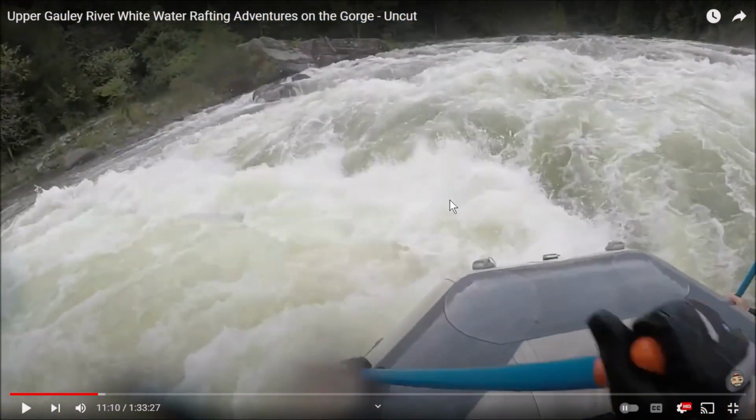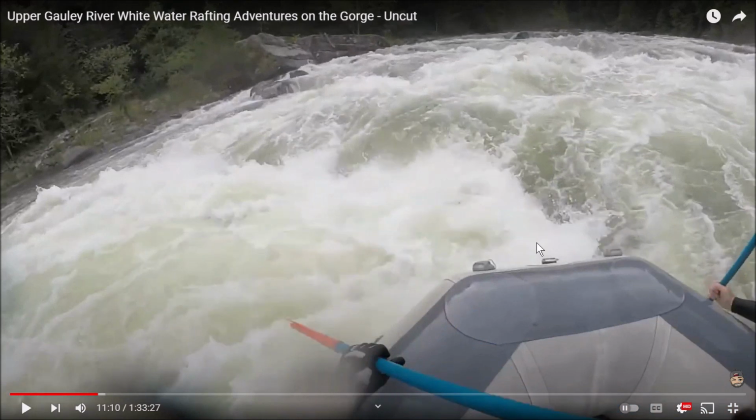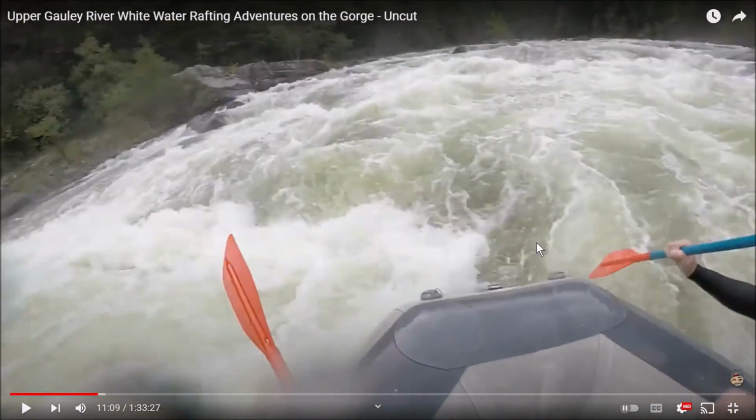All right, now we get a really good view of this massive pour over. You're like, whoa, you know what I mean? That's pretty cool. And yeah, you get to see it in action. Whoop. Oh, whoops.